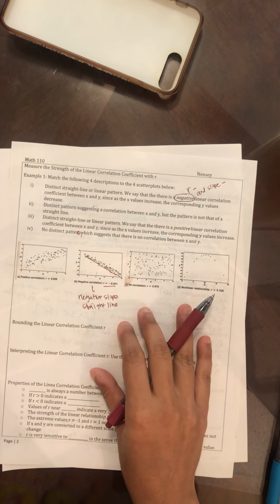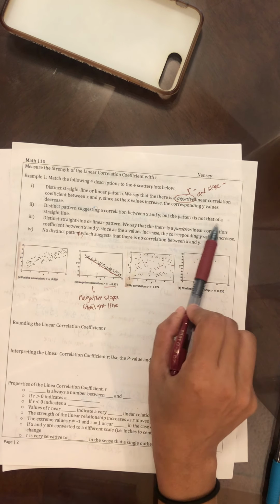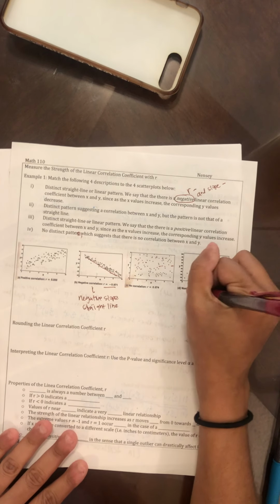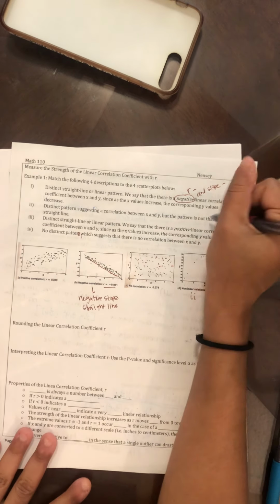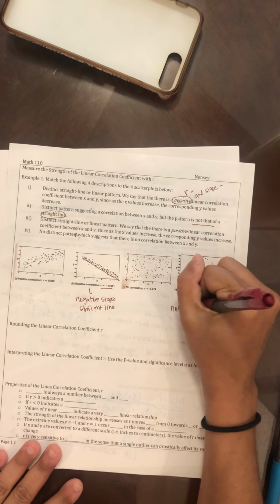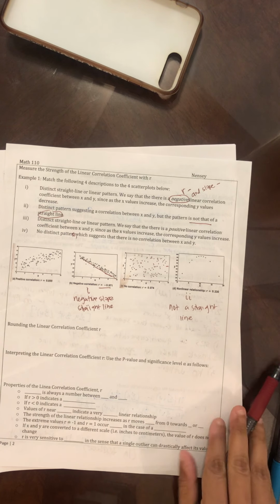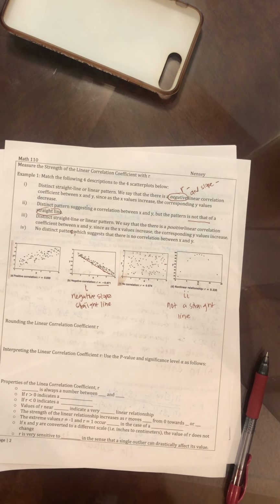Okay, try the second one. Again, if you want to pause it and see if you can do it on your own, you can, or if you want to just keep going. It says distinct pattern suggesting a correlation between X and Y, but the pattern is not that of a straight line. The one that shows a pattern that is not straight is this one. This line is curved, so it is not a straight line. We won't be using nonlinear. That's the nice thing. We're only covering linear functions in this chapter. The last two sections cover nonlinear, and we don't even have to worry about it. So we won't do problems like that.